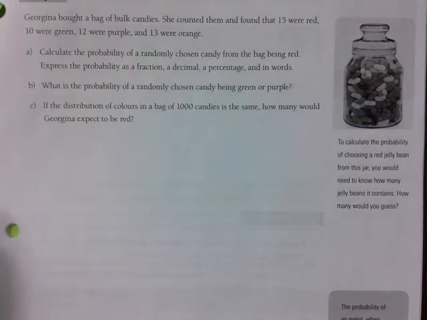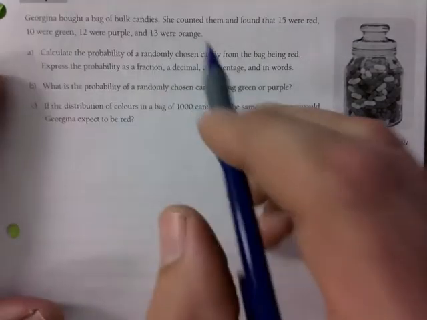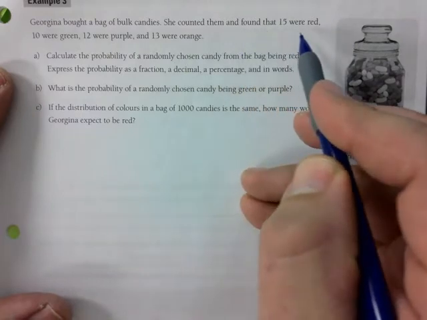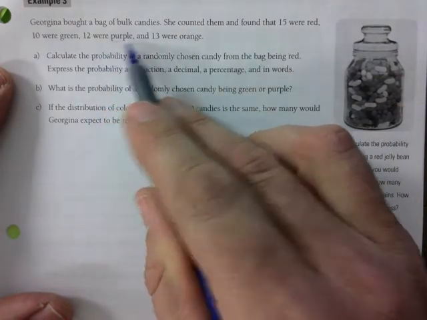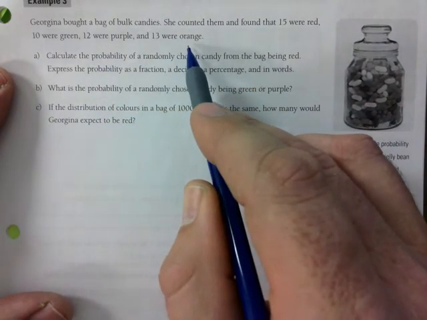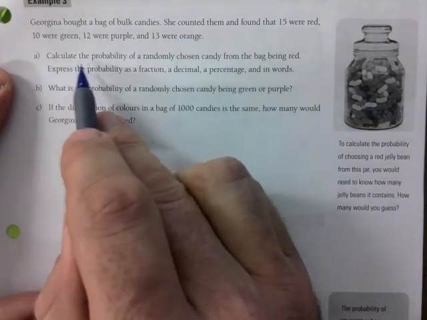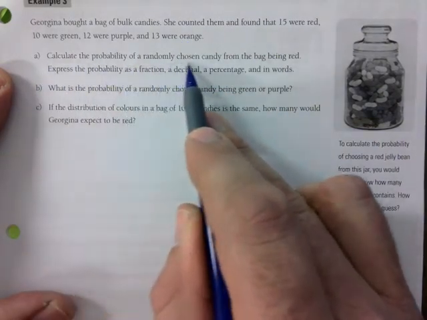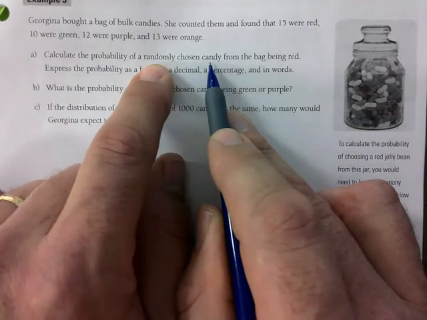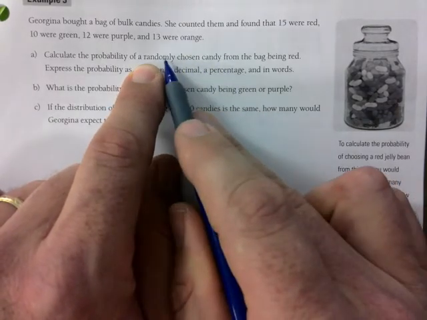Georgina bought a bag of bulk candies. She counted them and found that 15 were red, 10 green, 12 purple, 13 orange. Calculate the probability of a randomly chosen candy. By the way, guys, this is always implied.